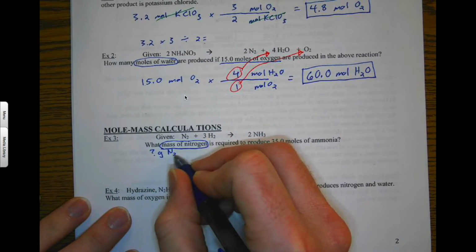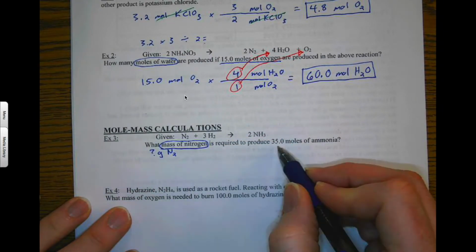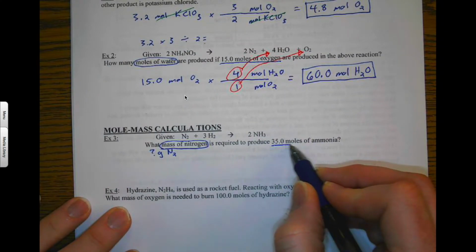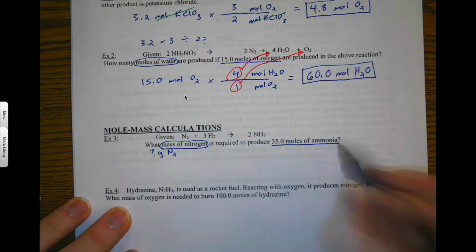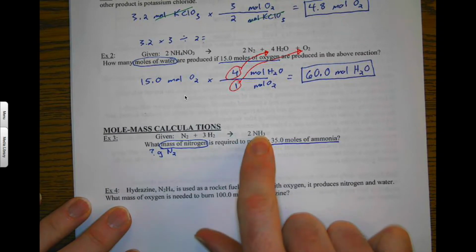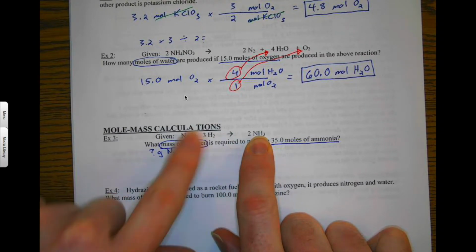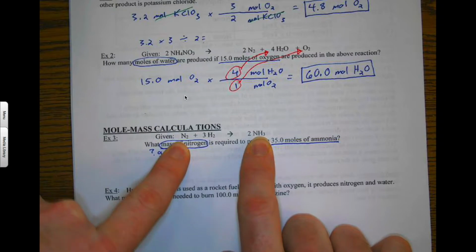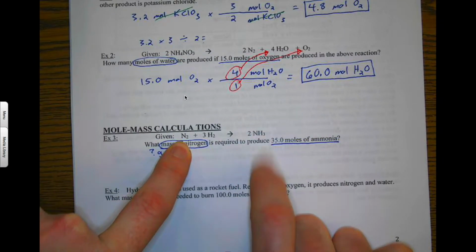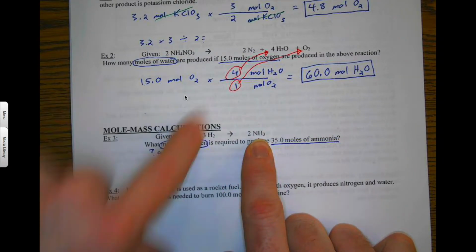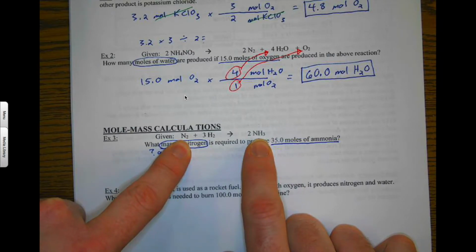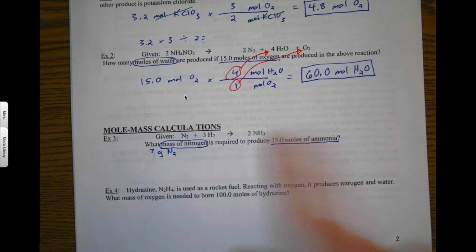That's the unit, right? Will require to produce 35 moles of ammonia. So if you notice, we were given this, but we need to find out something of another substance. This is exactly what the whole unit is about. Is you're given something and you're trying to find the mass or the amount of something else that reacted.